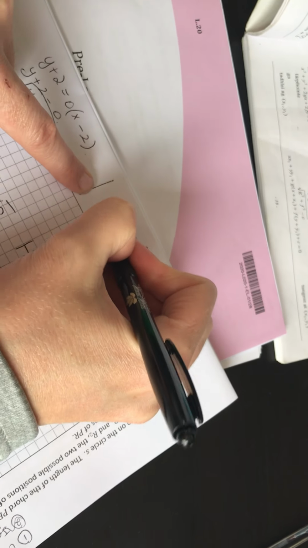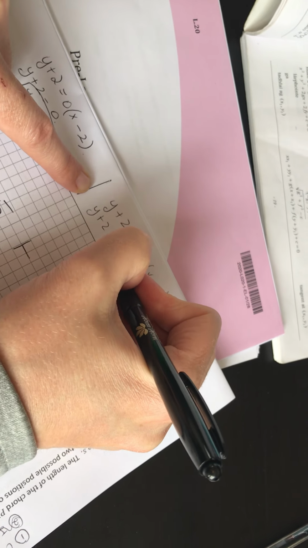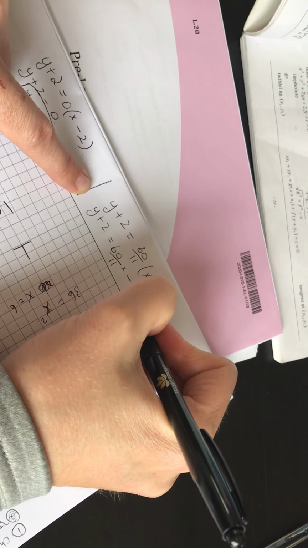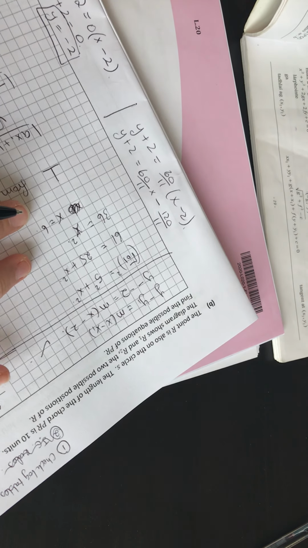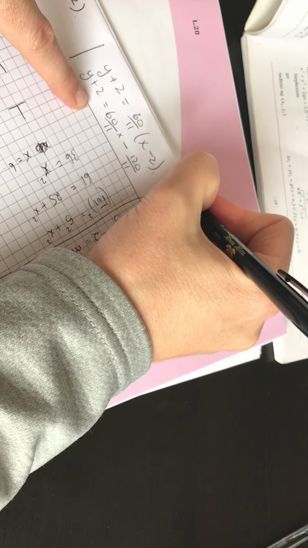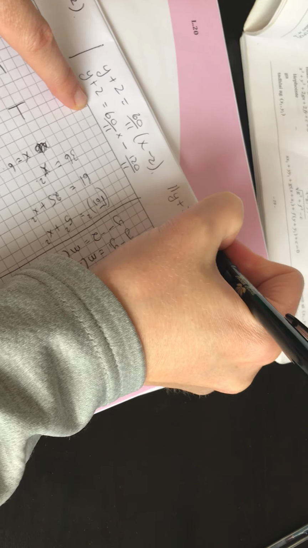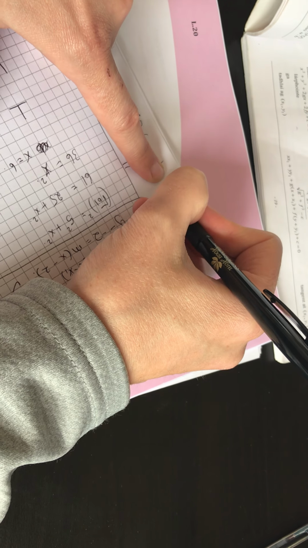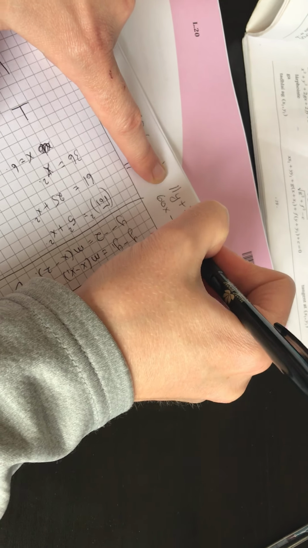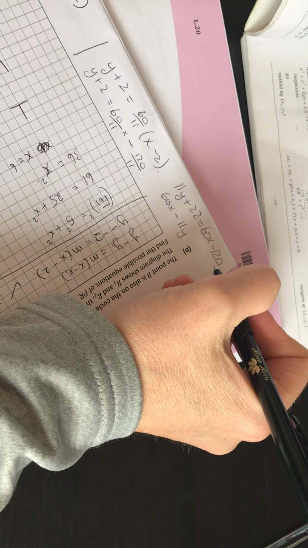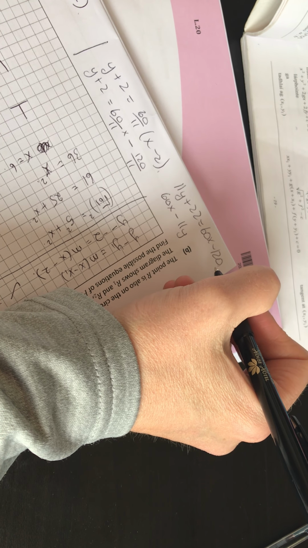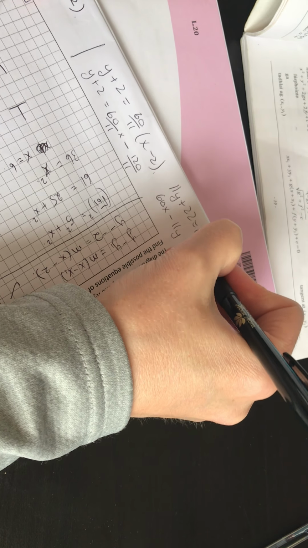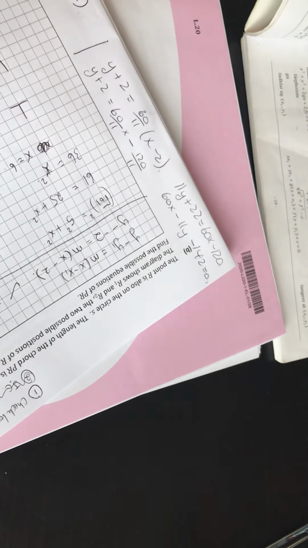So that's y plus 2 is equal to 60 over 11x minus 120 over 11, multiplied by 11. 11y plus 22 is equal to 60x minus 120, and that's 60x minus 11y minus 142 equals 0.